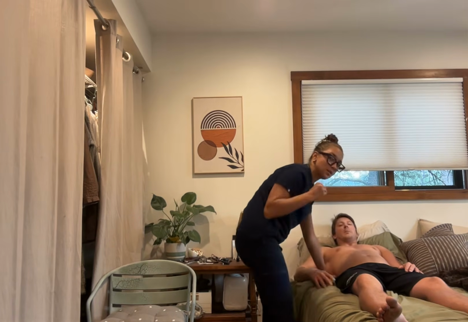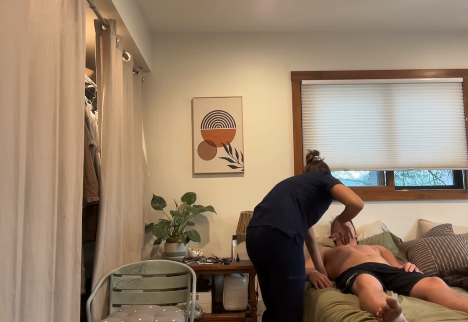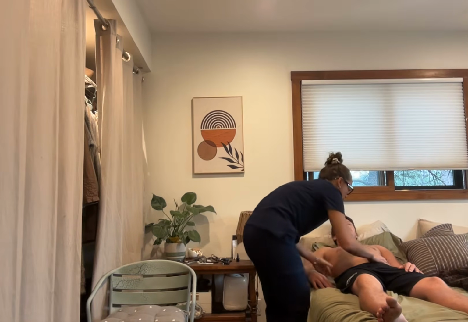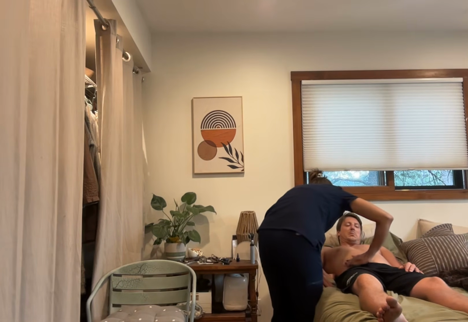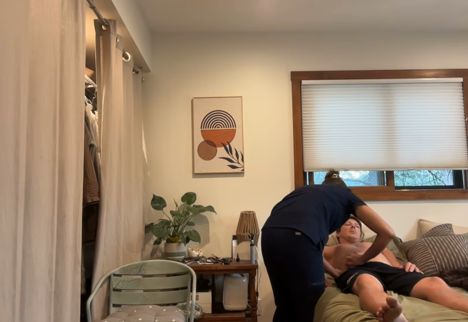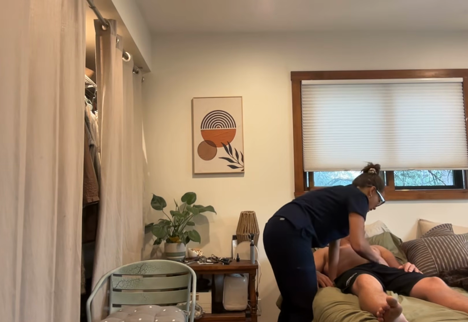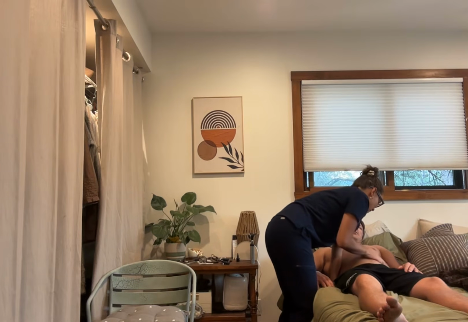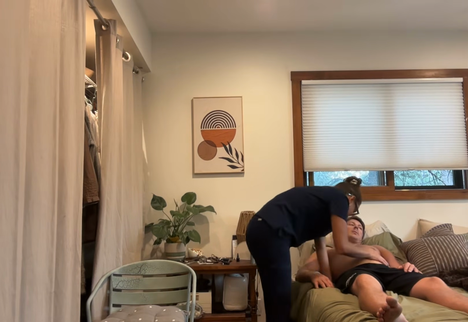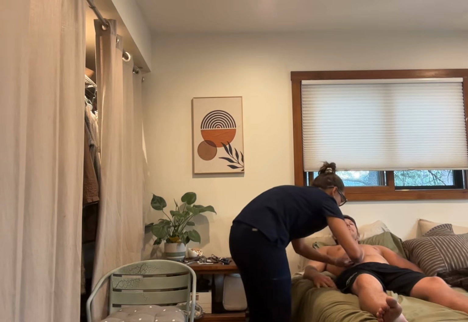Testing rebound tenderness on the right lower quadrant. Just let me know if this causes any pain at McBurney's point. No. Good. Okay. And then feeling for the kidneys, sometimes able to palpate. Take a deep breath, doing good here. Right kidney, not able to be palpated, and left kidney, not able to be palpated. Good. All right.